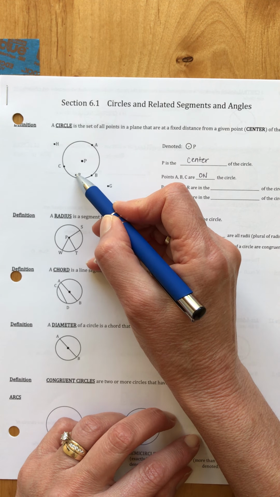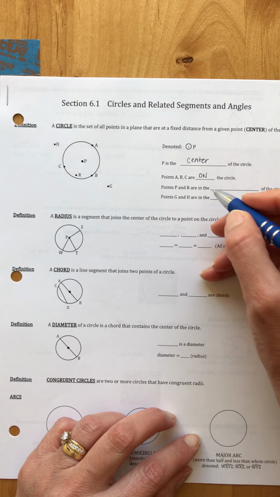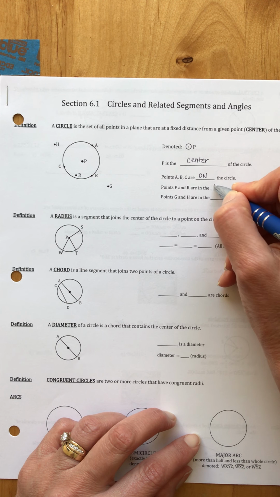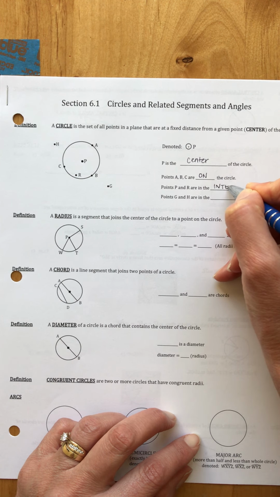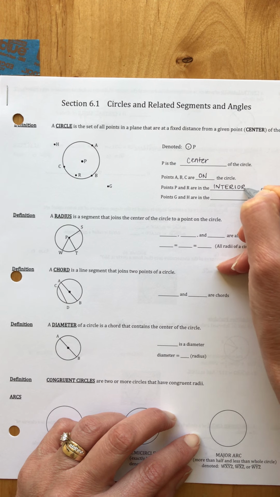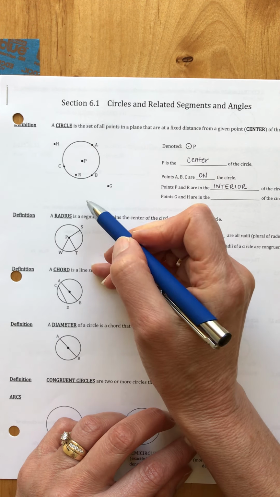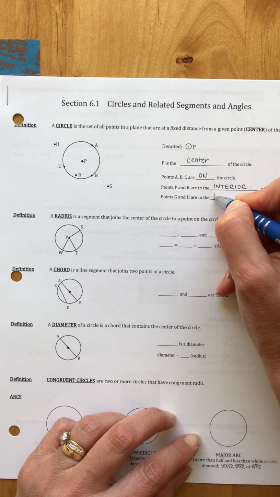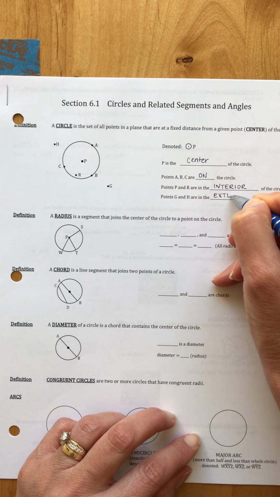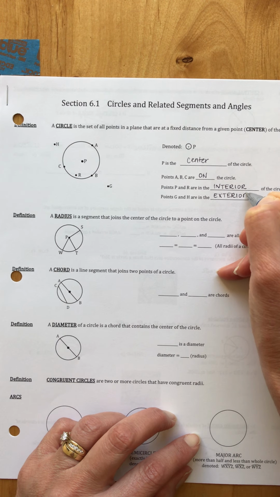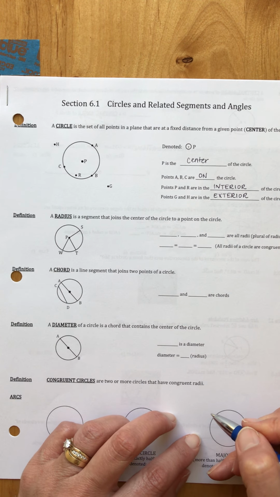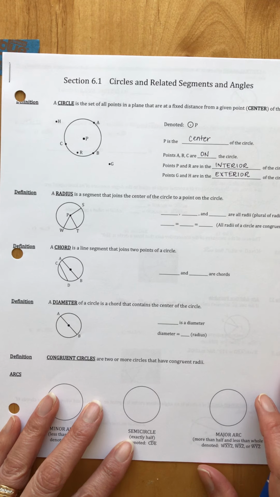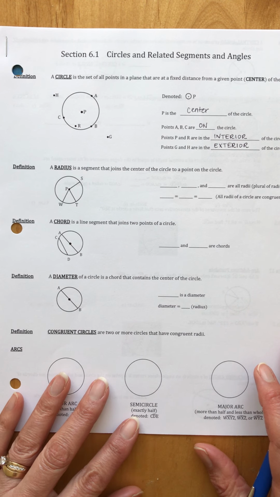Well, Q and R are inside the circle, or we say are in the interior of the circle. Whereas G and H, these guys, are on the outside, or the exterior, of the circle.